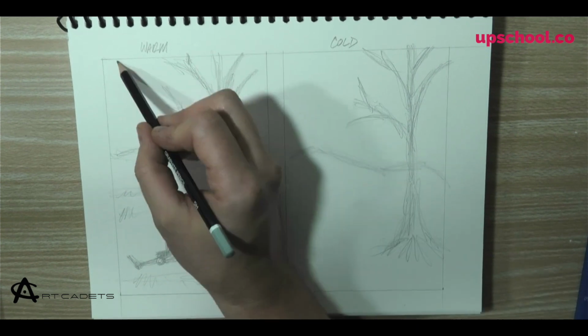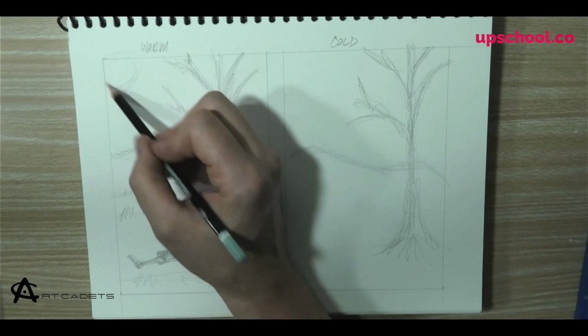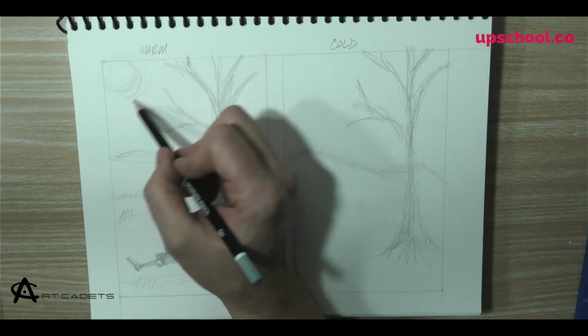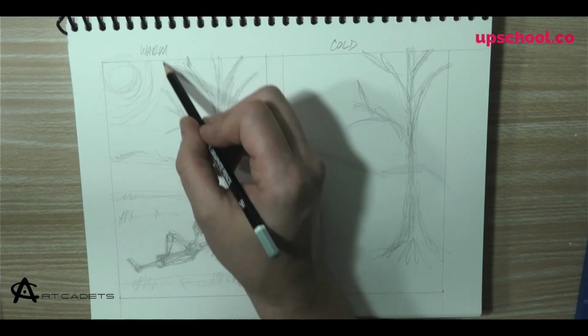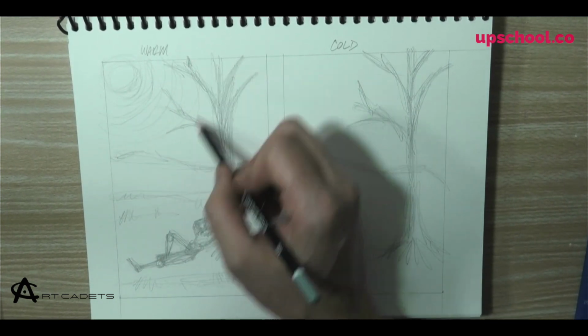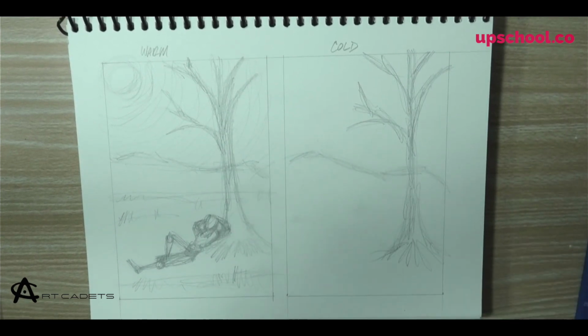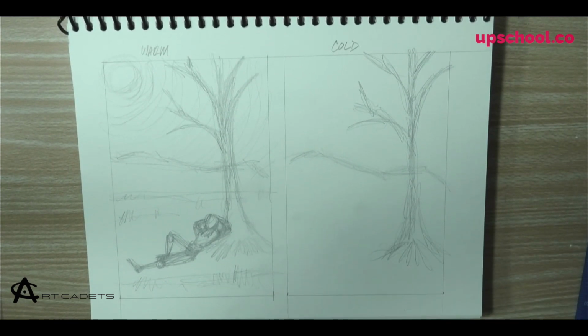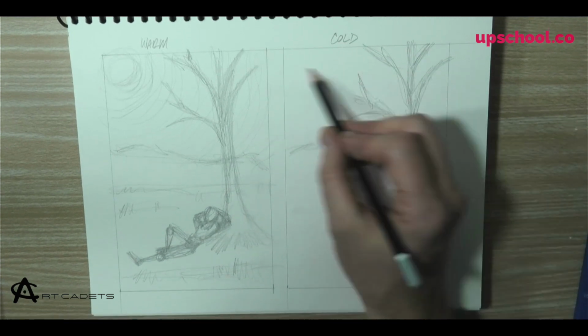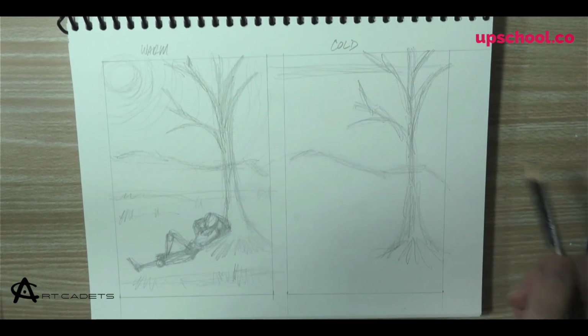I'm also going to have the sun high in the sky, and I'm going to have some colors here that will show the warmth of this day specifically. Having some aspect of the sky. Now, on a cold day, I'm going to have it be overcast.